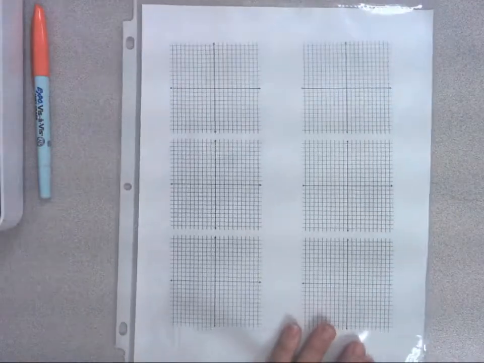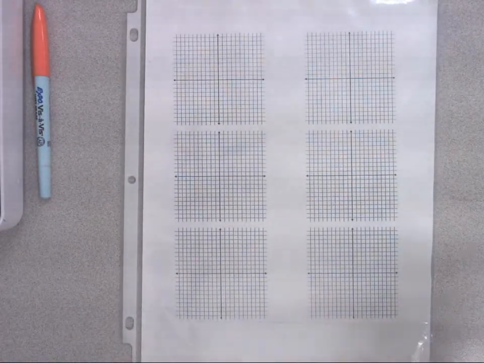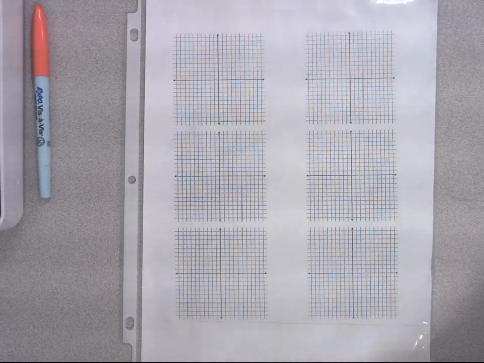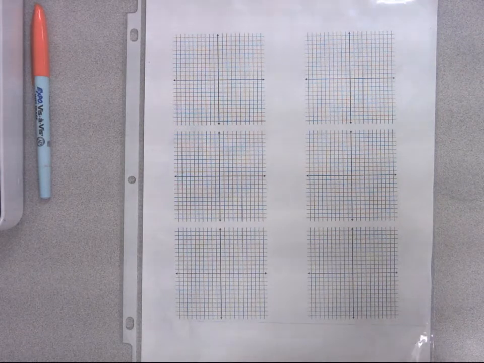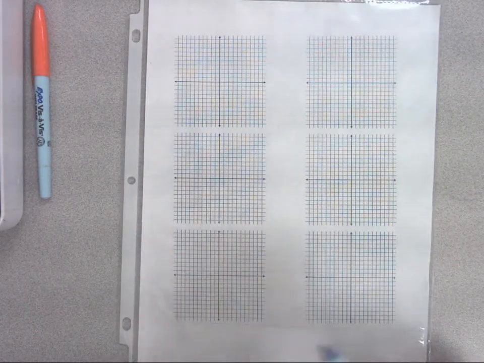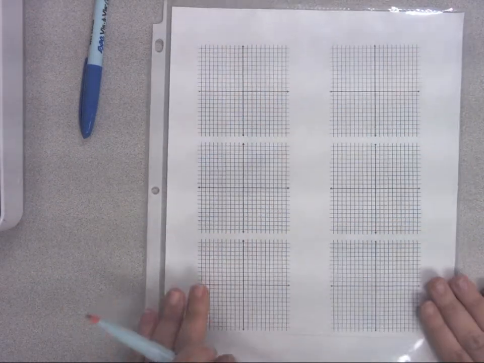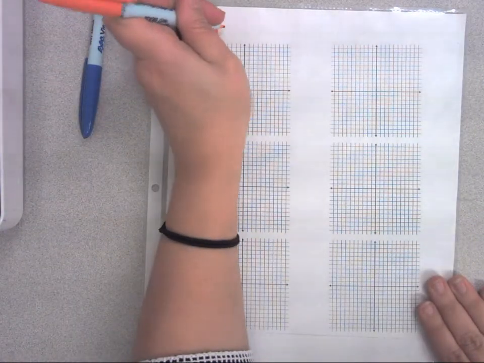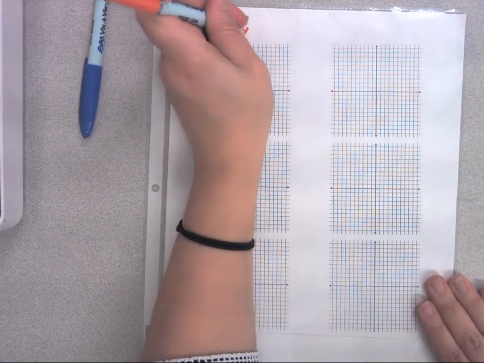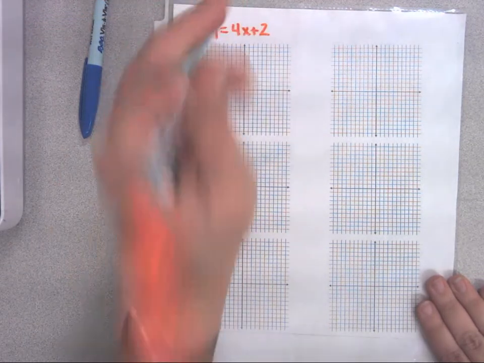Okay? Which is why I have graphs. I'm going to switch markers. Okay, so the first equation we had was y equals 4x plus 2.